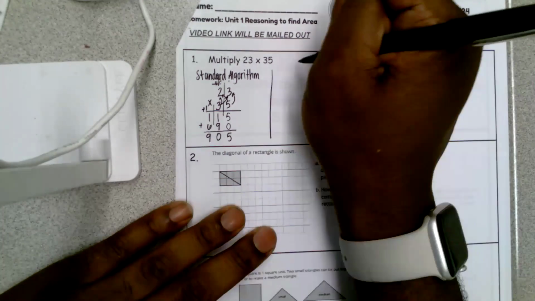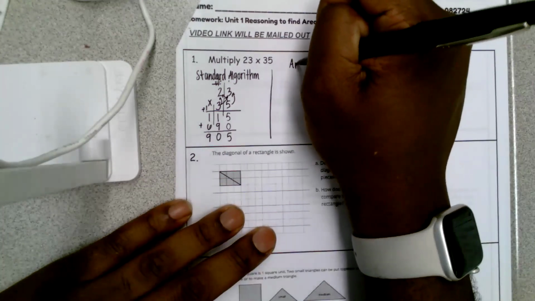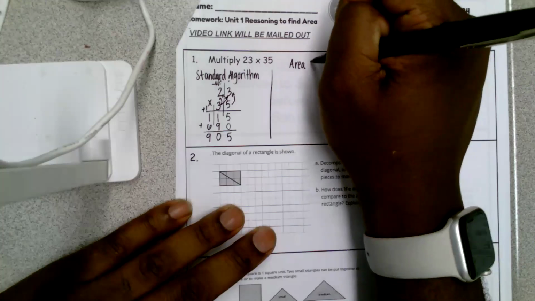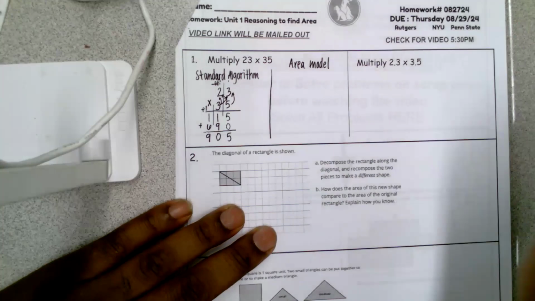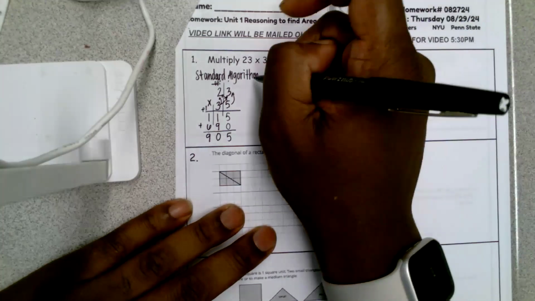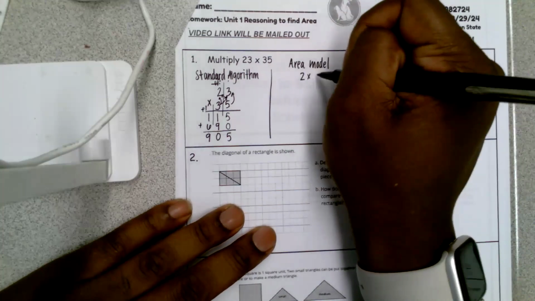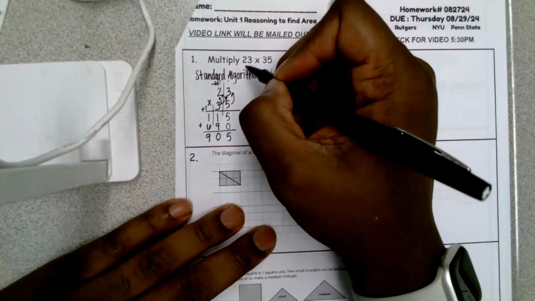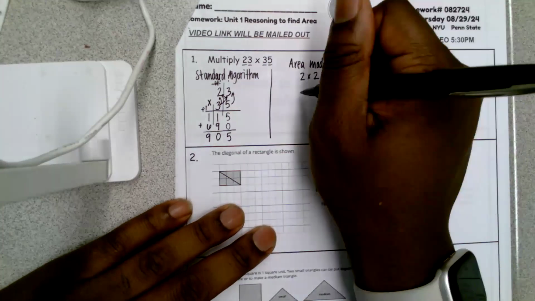Now we want to use another system to show our work, and that is going to be the area model. So when we're dealing with 23 times 35, that is going to be a 2 by 2 area model because there are 2 digits in 23 and 2 digits in 35.